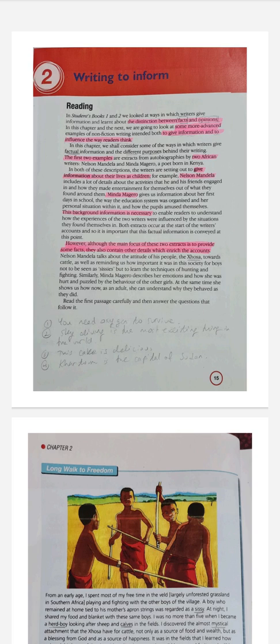We're going to start chapter 2, which is writing to inform. We've already finished with chapter 1, which was travel writing. We spoke about travel writing, the purpose of travel writing, etc., and we've read many passages in that kind of writing. So today, writing to inform, it's very clear. Let's start reading, and through reading, we will explain everything, inshallah.